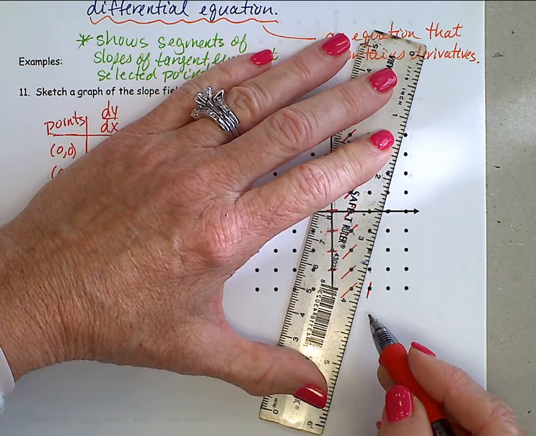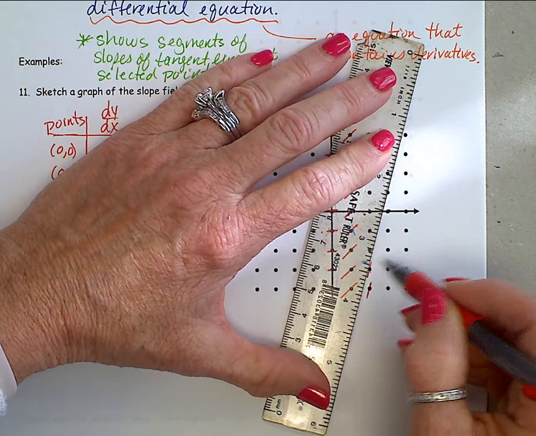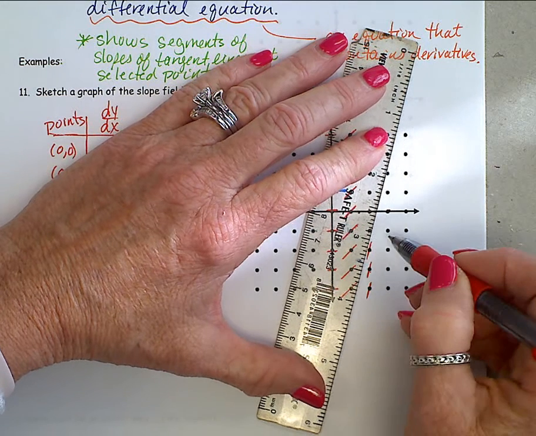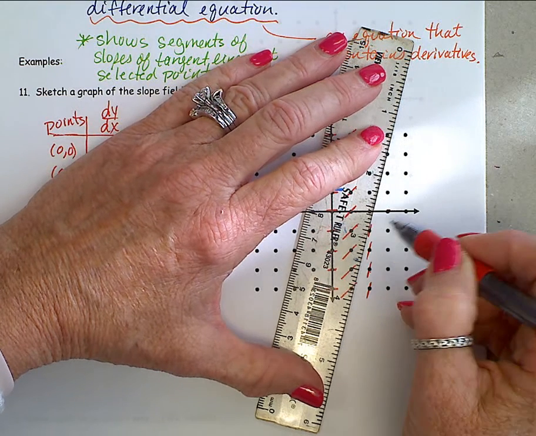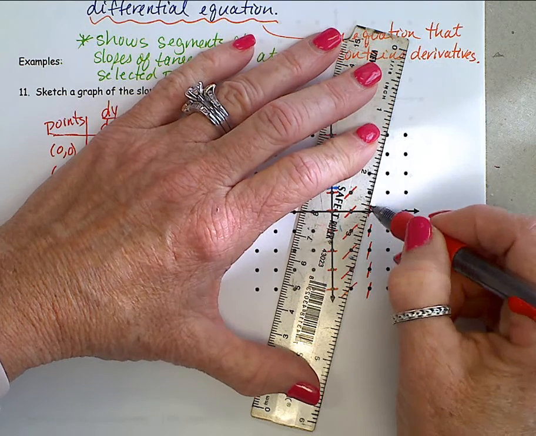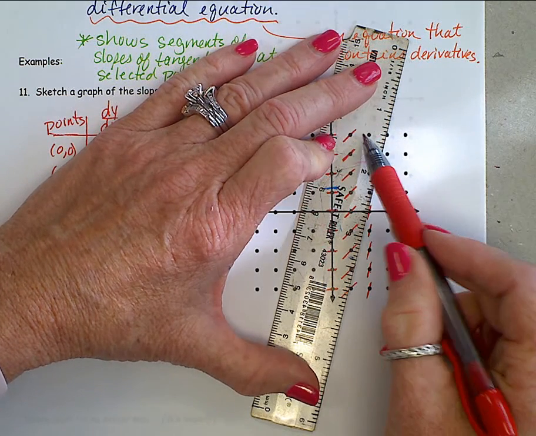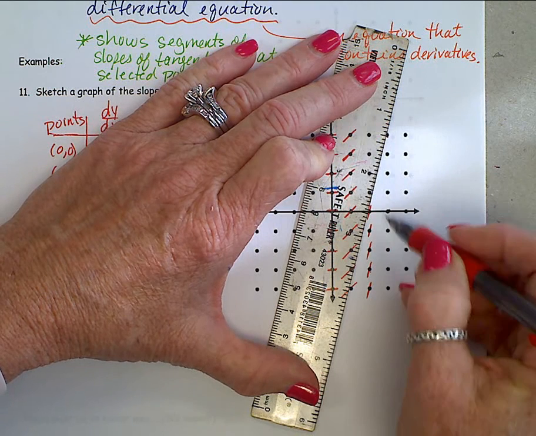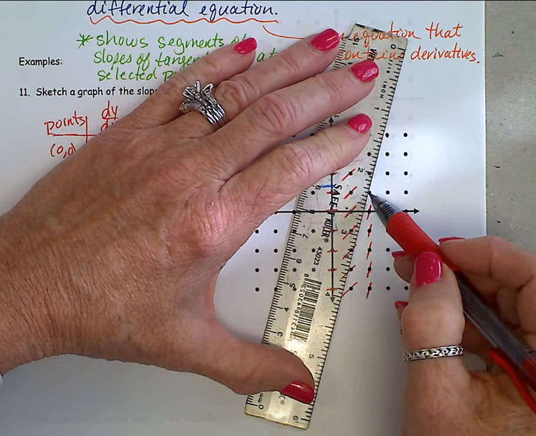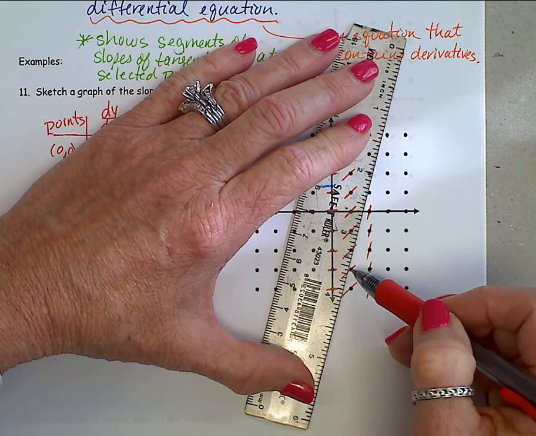Following that concept as we move along these dots, each time I'm keeping my ruler lined up for a slope of 4. 1, 2, 3, 4 over 1. Once I run out of dots, then I can just go backwards, down 4 and to the left 1.